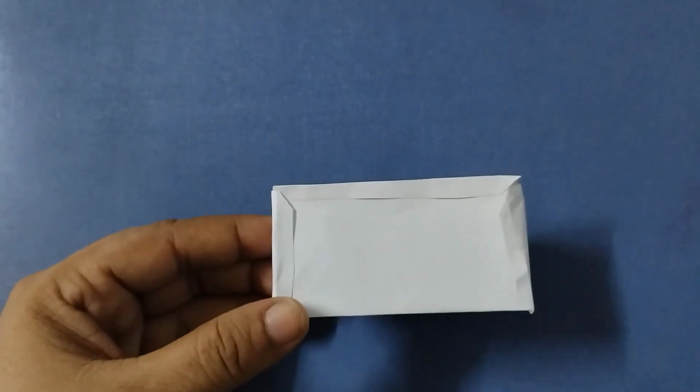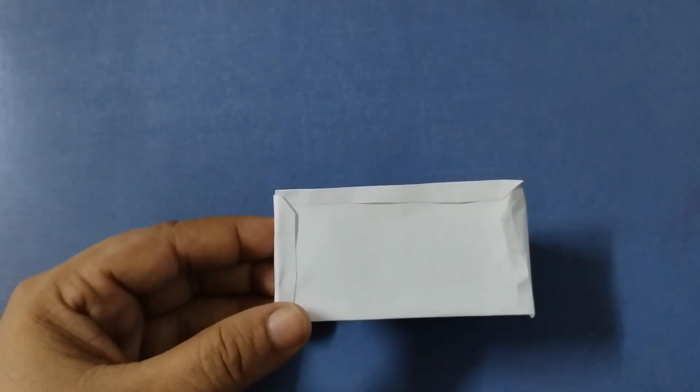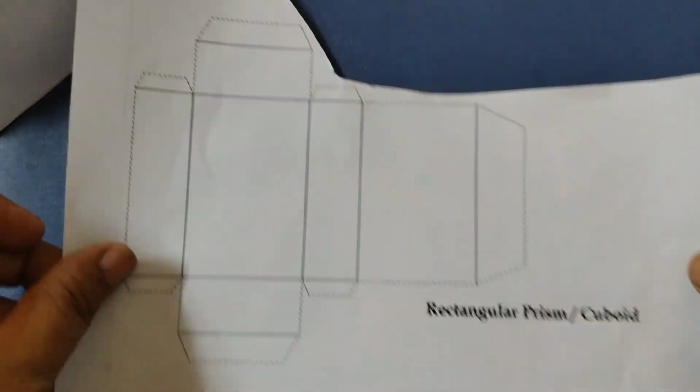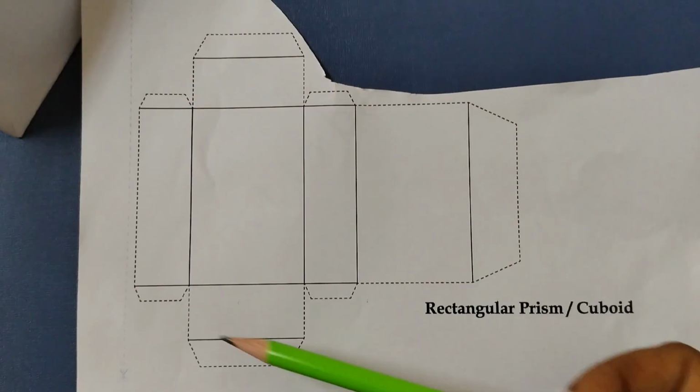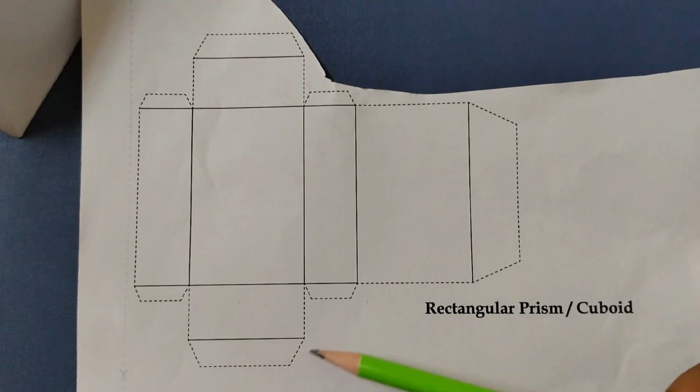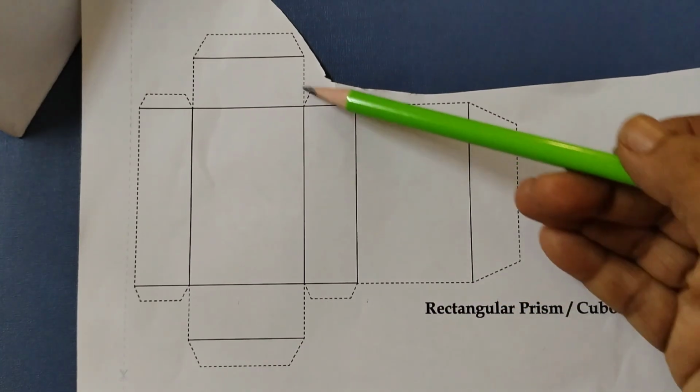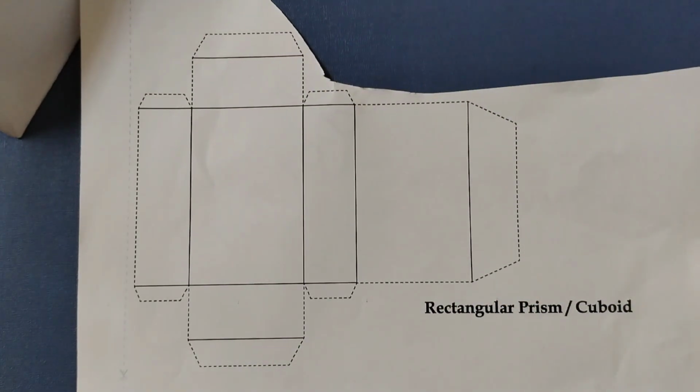Now same way we are going to use the other 2 nets to make the prism, and then we will answer the questions. Okay. So we have our rectangular prism. We will cut it along these dotted lines. Okay, cut it along these dotted lines, and once that is done, I will show you how to fold it to form the rectangular prism.